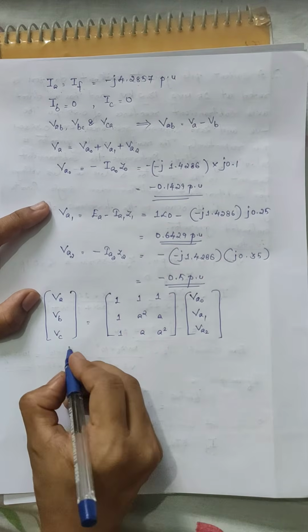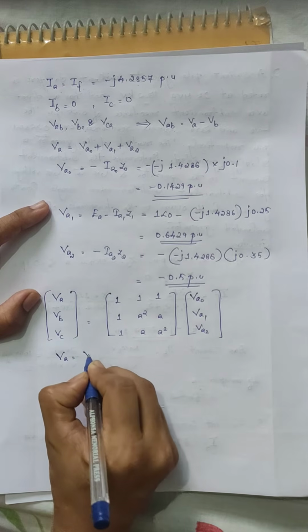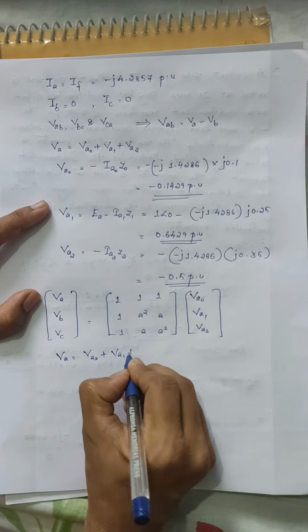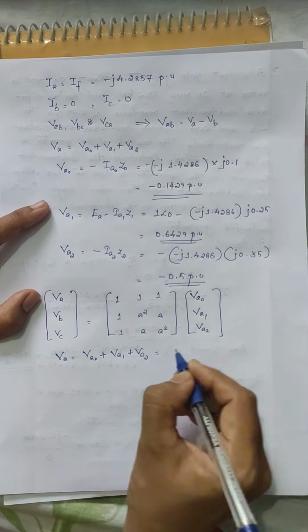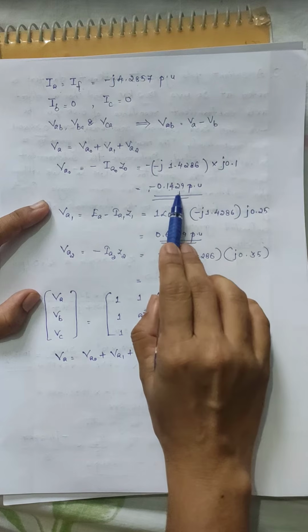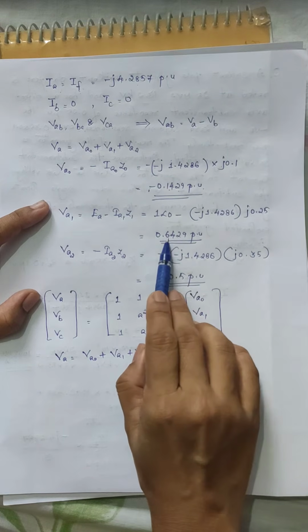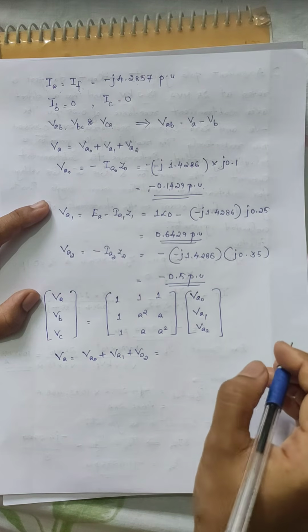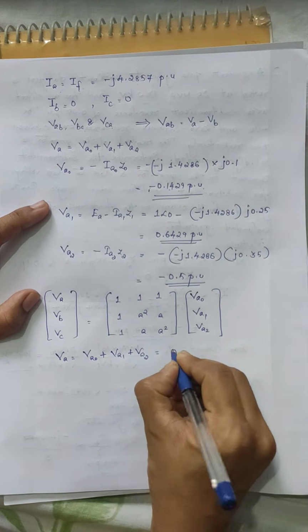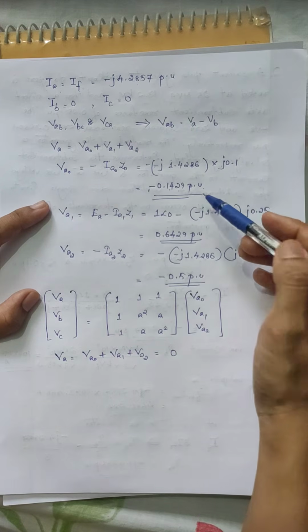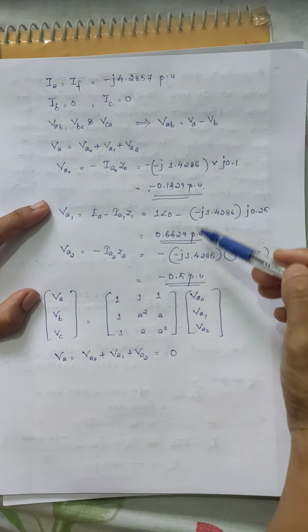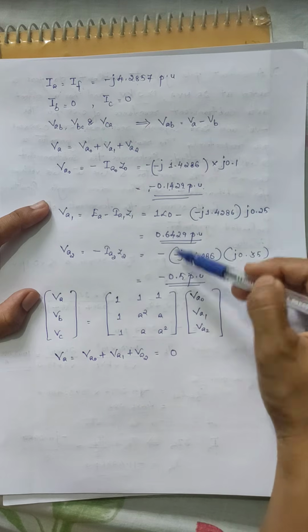From this we can write VA is equal to VA0 plus VA1 plus VA2, which is minus 0.1429 plus 0.6429 plus minus 0.5 per unit. The answer will be 0. If you add these three values, it will be a value near to 0. It may not be exactly 0.